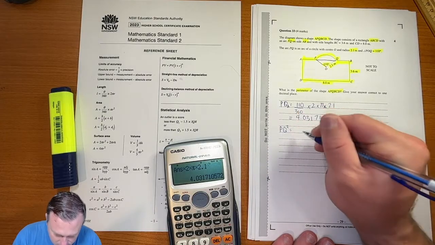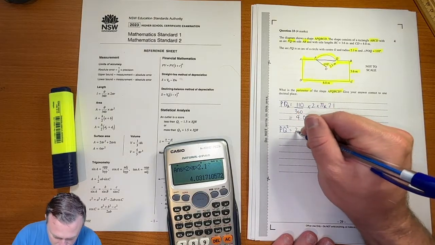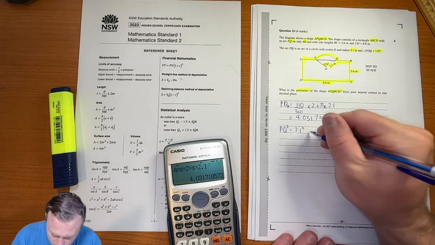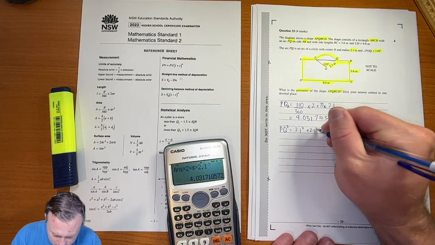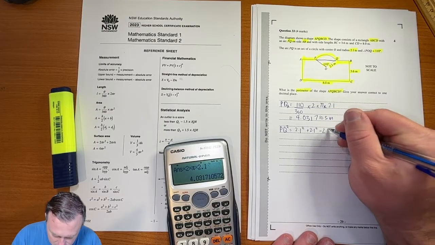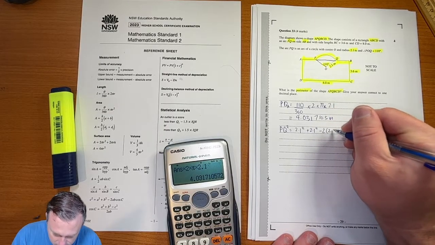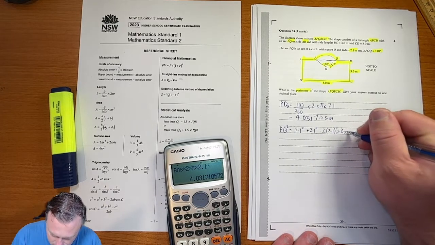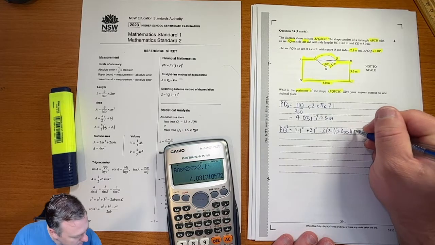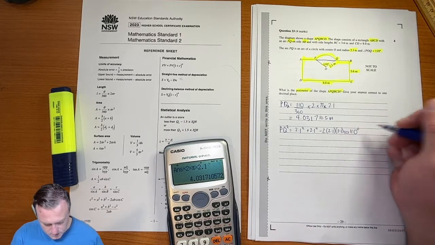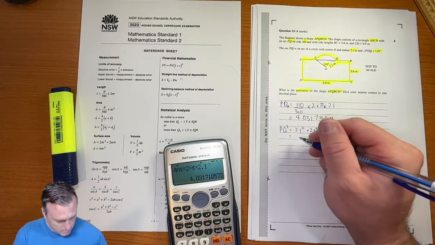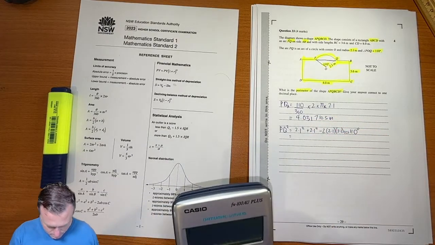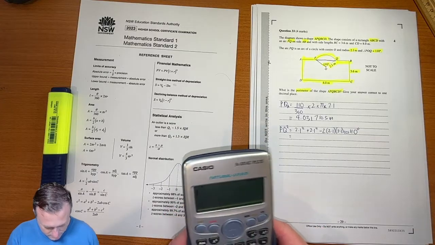So PQ squared equals 2.1 squared plus 2.1 squared minus 2 lots of 2.1 times 2.1 cos 110. So if we go through and solve that now, I usually do the back bit first.